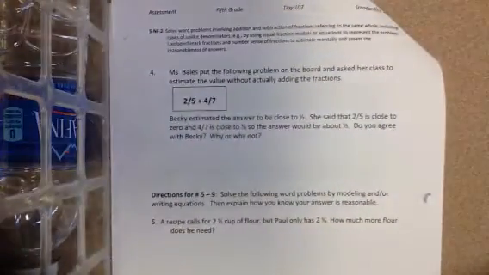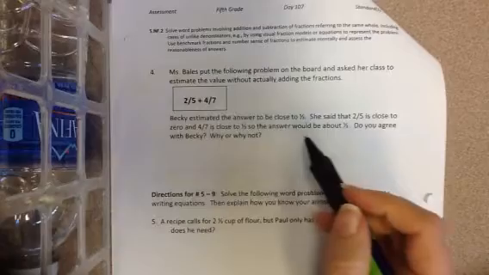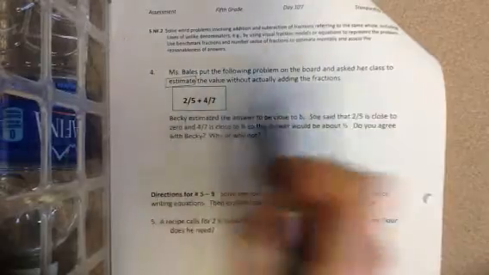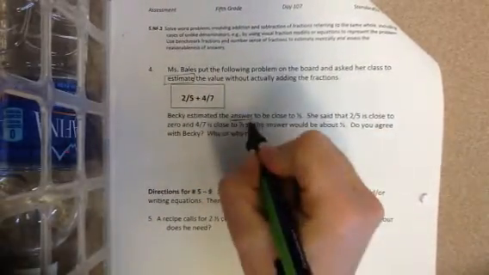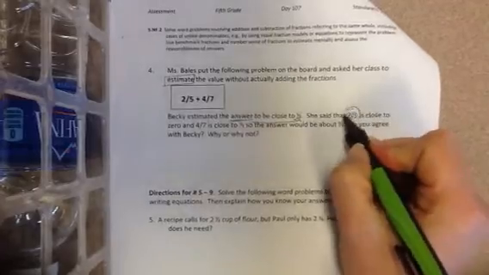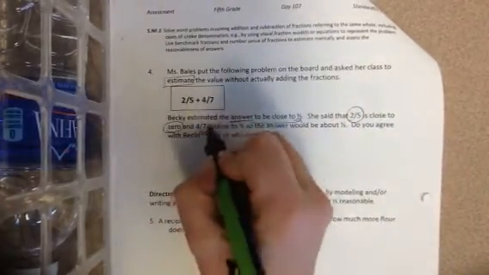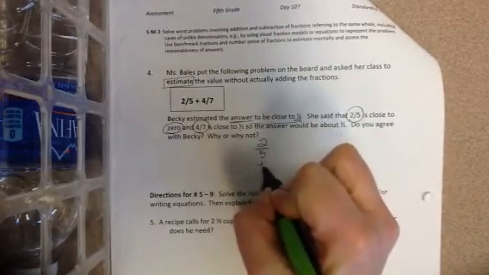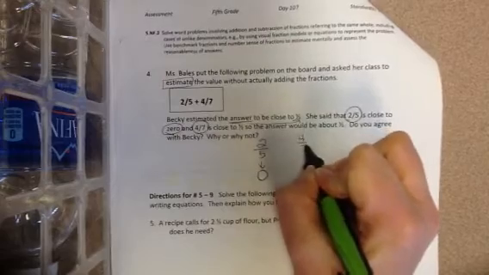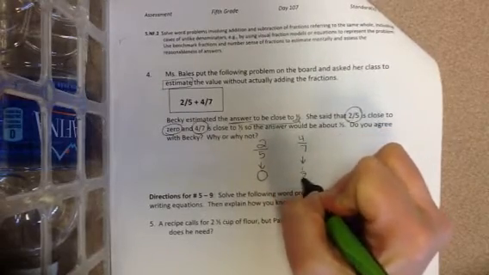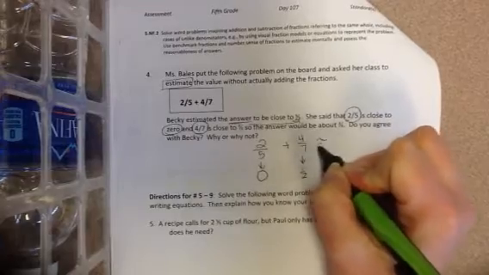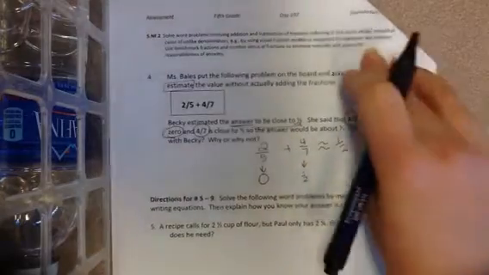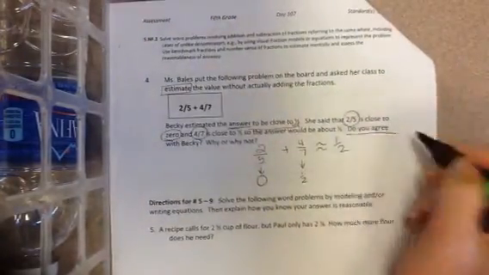Miss Bales, a lot of you in class were asking me about this estimating thing before you read the problem. She put this on the board and told her class to estimate. Becky estimated the answer to be closer to 1/2. She said 2/5 is closer to 0. 4/7 is closer to 1/2. Let me write that down. So the answer would be about 1/2. We did these in class. We drew pictures after these, and most of you felt really good about this. Do you agree with Becky?